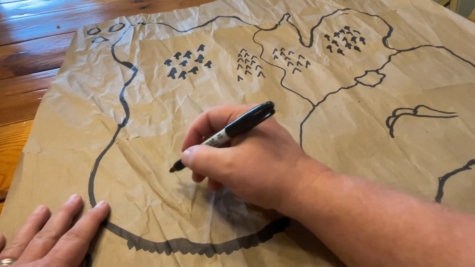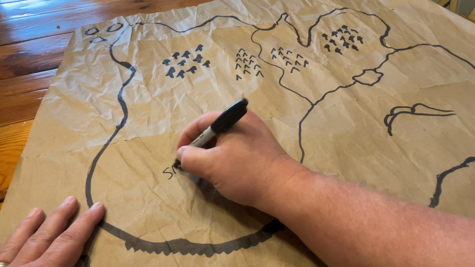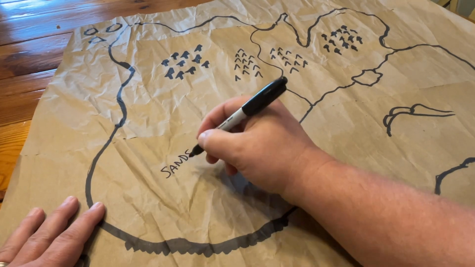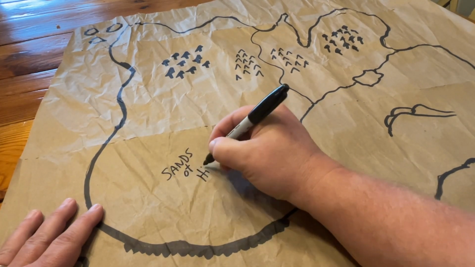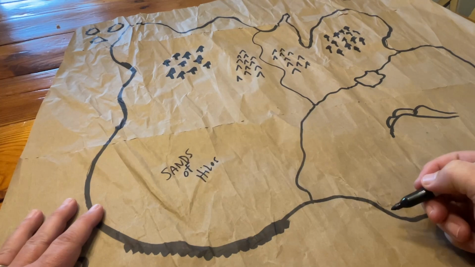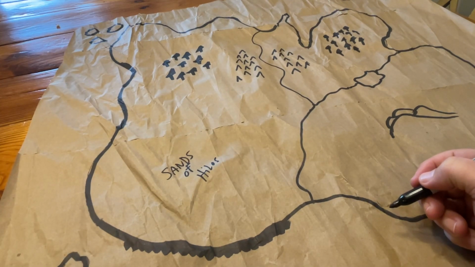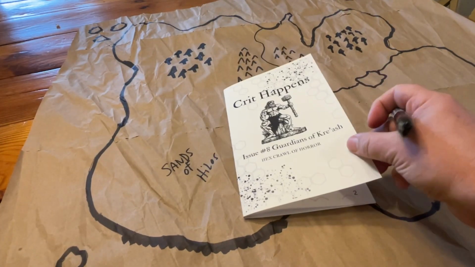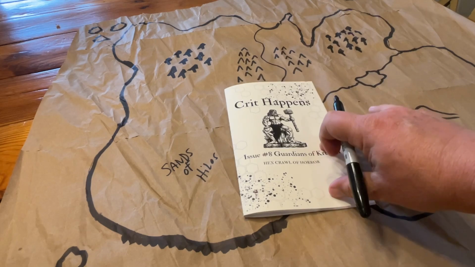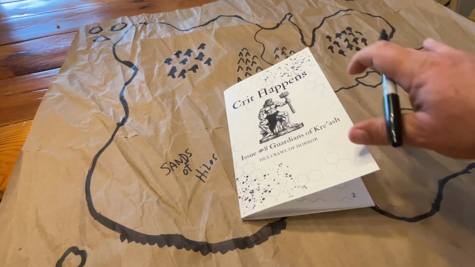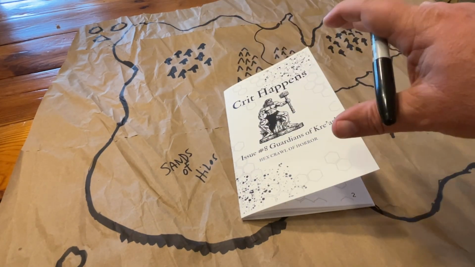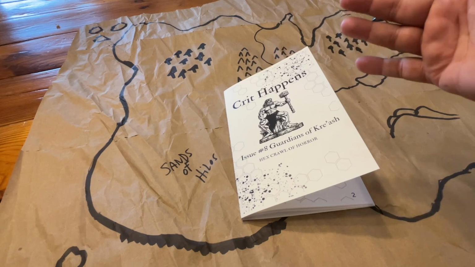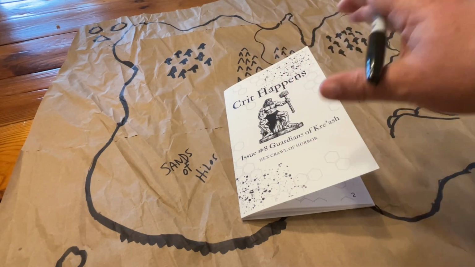All right, so right here, this is going to be called the Sands of Helos. And once again, like I said, this is all going to be based on my Guardians of Kresh, this is zine number 8, and it goes through the whole pantheon as to how Kresh was created, as well as descriptions of all the different deities.